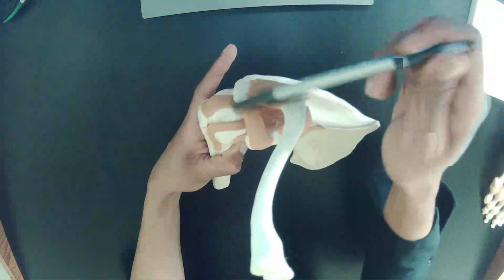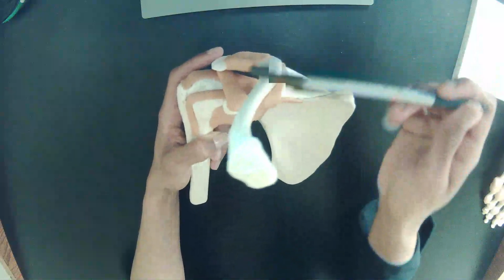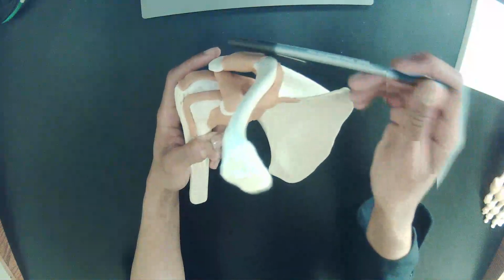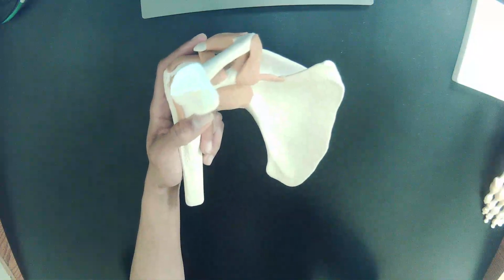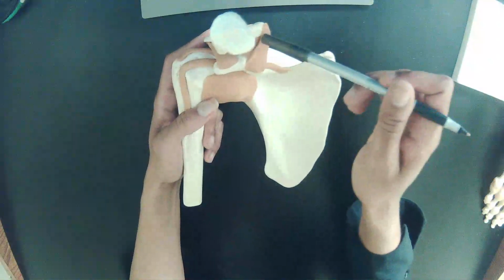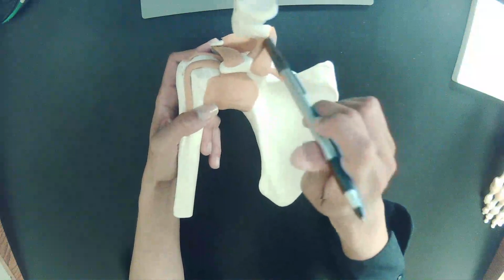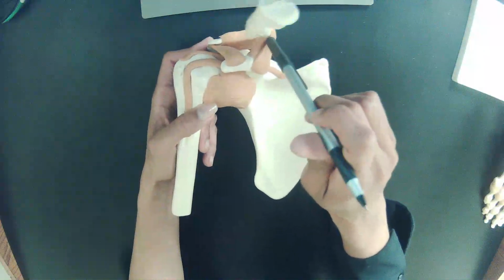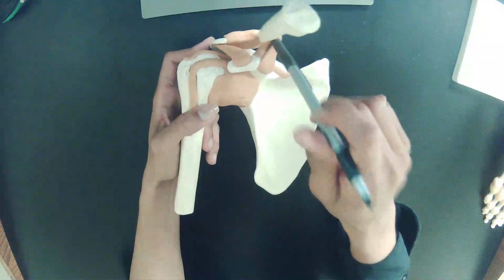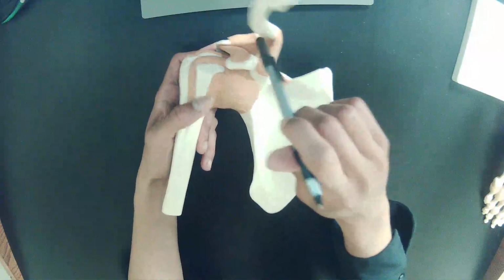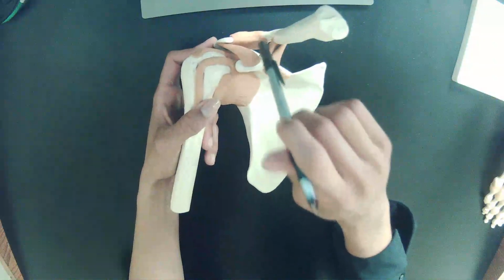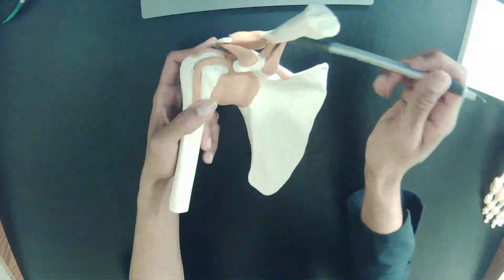We have the clavicle right here. We also have a tubercle in the clavicle called the conoid tubercle, which is going to be right in this area, more medial. And we also have something called the trapezoid line right here that you cannot see, but it's going to be more lateral in comparison to the conoid tubercle.